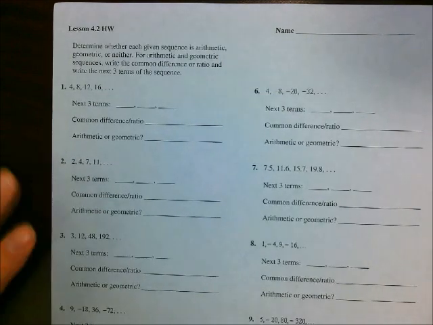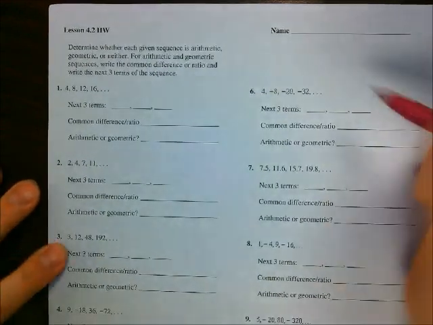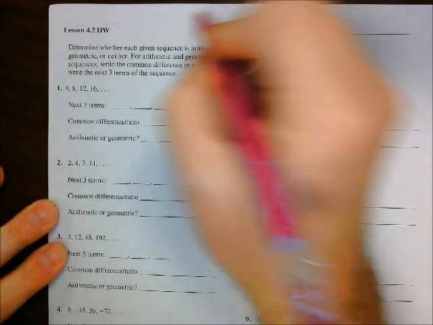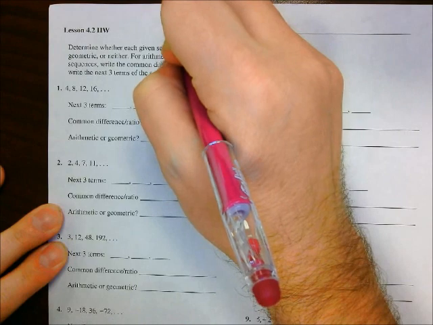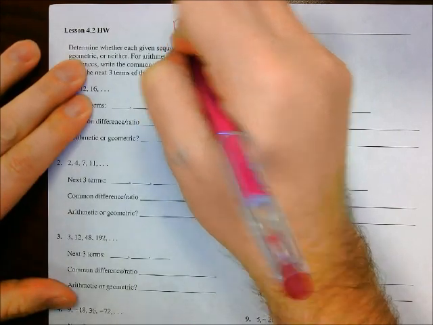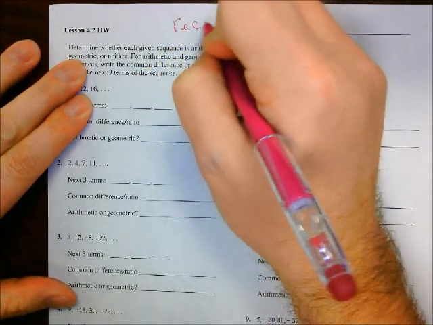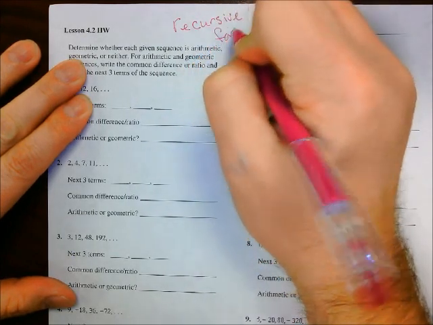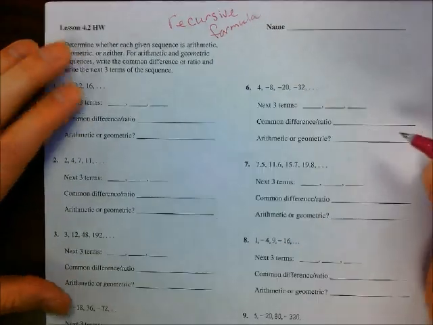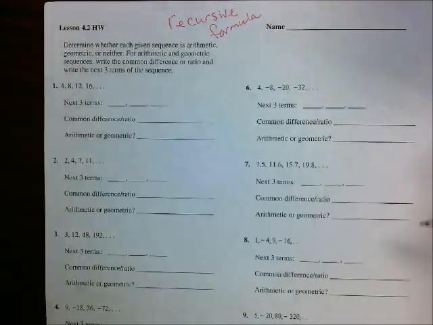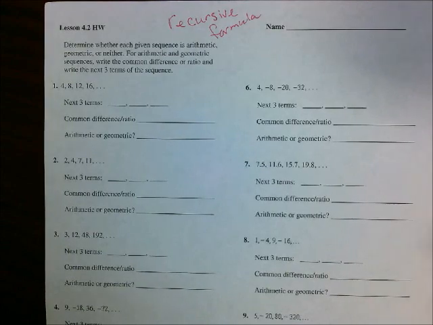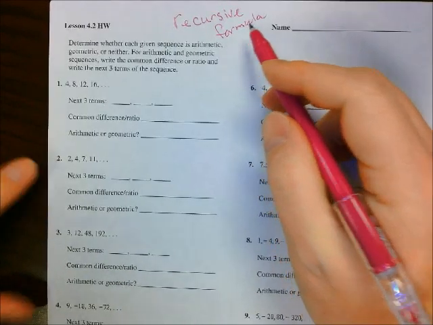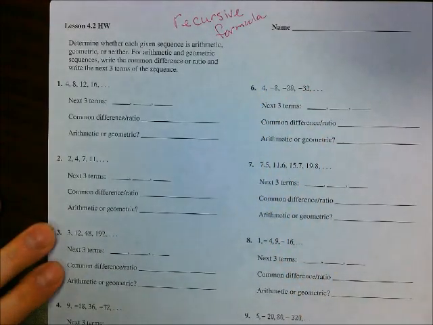Alright guys, I want to use this lesson 4.2, this homework, to talk about a recursive formula for sequences, okay? So when we talk about the recursive formula, it's spelled R-E-C-U-R-S-I-V-E. The recursive formula sounds like it's another formula that you have to memorize, but what's really nice about it is it's something that you guys do naturally. And that's what I'm going to go through and show you, the recursive formula for arithmetic and geometric sequences.